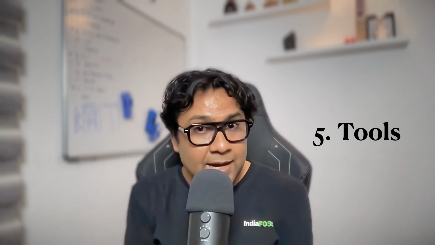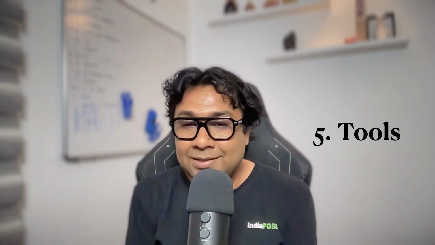We already spoke about the tools. So make use of the right tools in the right ways. DevTools is a great way. Console.log, yeah, I told you where it is important, but make sure that you don't rely on console.log alone.